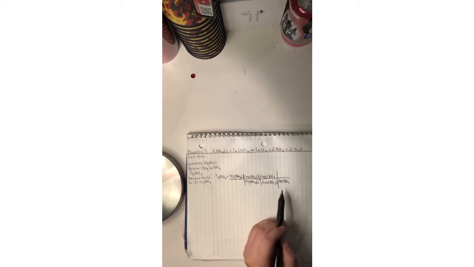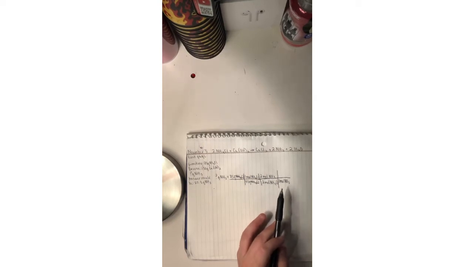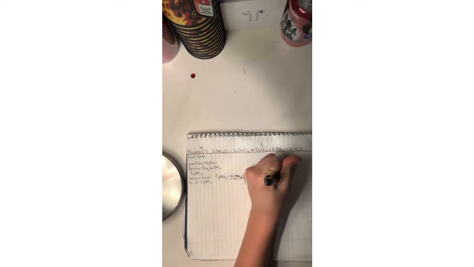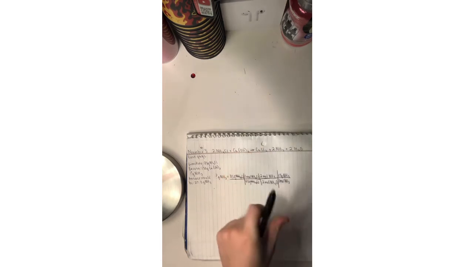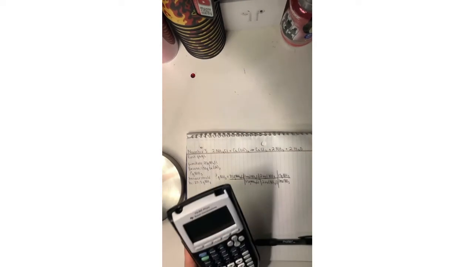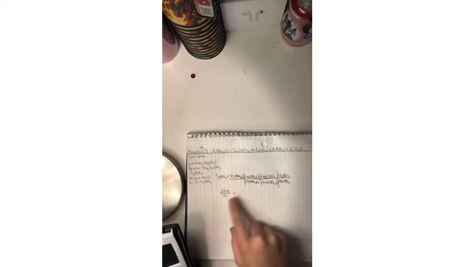And then we look at our periodic table again to find the molar mass of NH3. The molar mass of NH3 is 17 grams of NH3. From there, we type everything in our calculator. So I multiplied the top row here and got 2890.